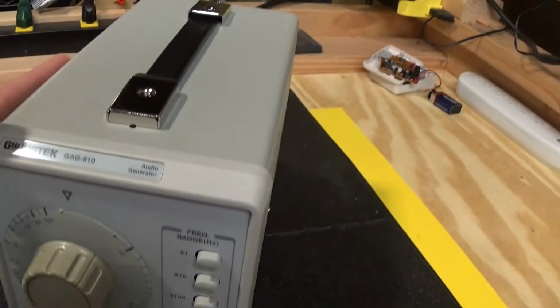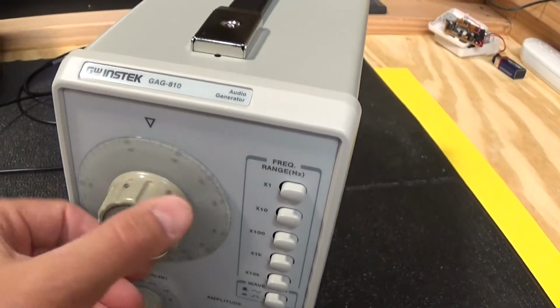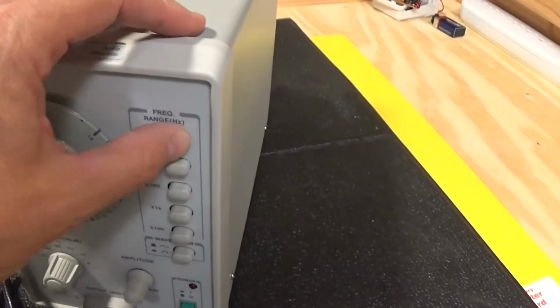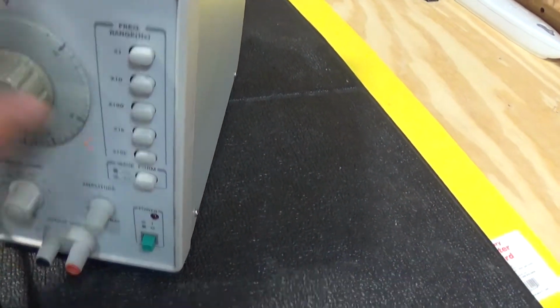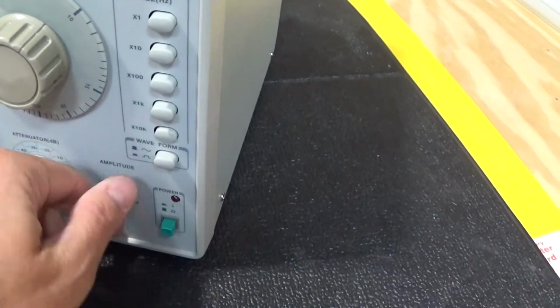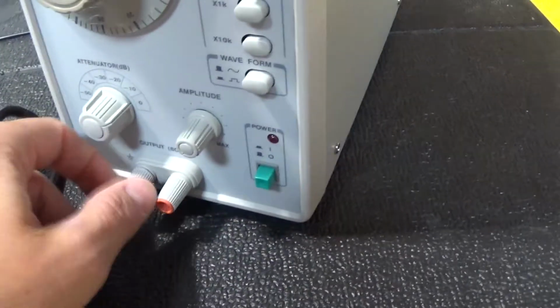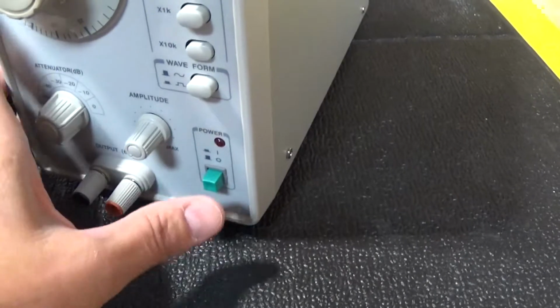It has a metal case, plastic front, nice big knob, has a good feel to it, a good consistent feel. The buttons, everything has a good feel to it. The potentiometer here, nice, decent quality binding post, decent for the price.